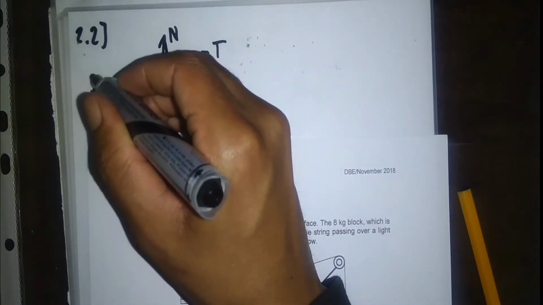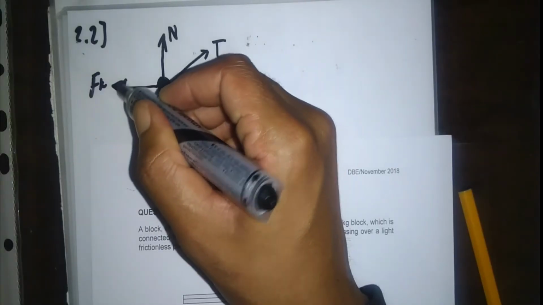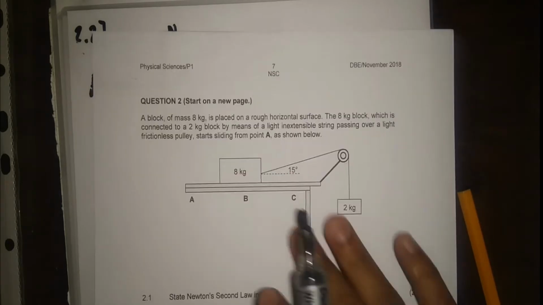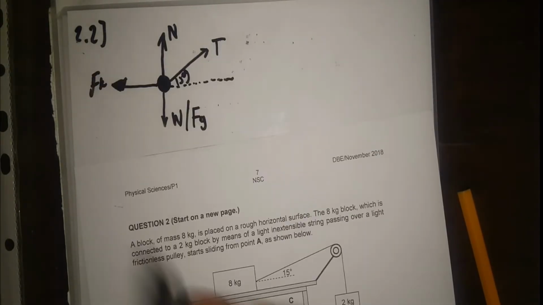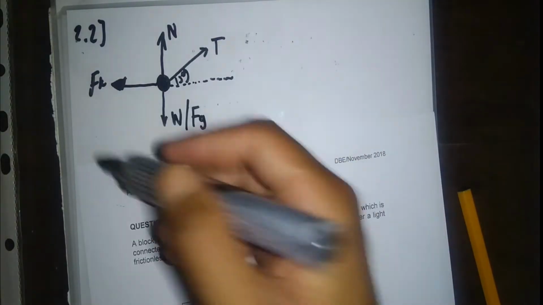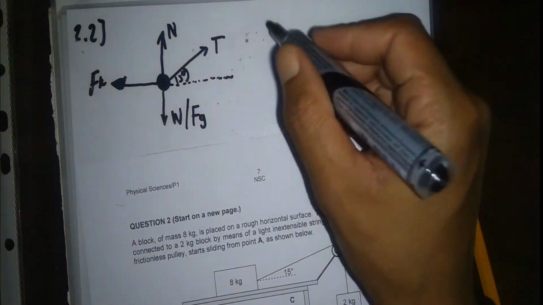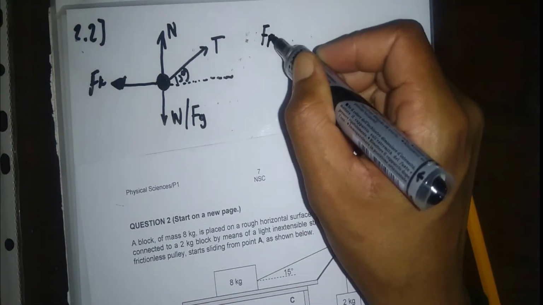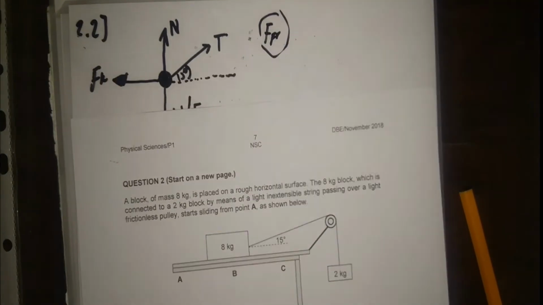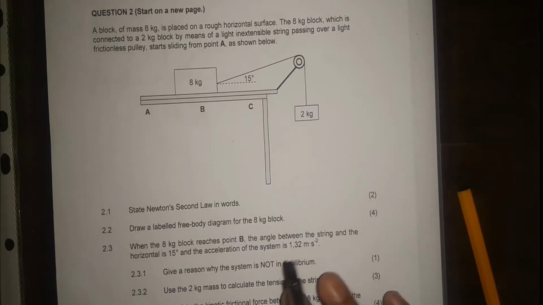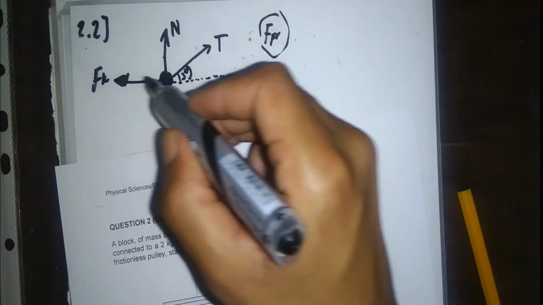So let's represent that as what? Fk, the kinetic frictional force. Yes, it's gonna be the kinetic frictional force. And once the 8 kg block starts moving, you experience what we call a kinetic frictional force. So I represent as Fk as well, or Ff, or something like F frictional force, right? I represent that so. Okay, and then check out my marks Latin for 4 marks. So it's gonna be 1, 2, 3, 4.